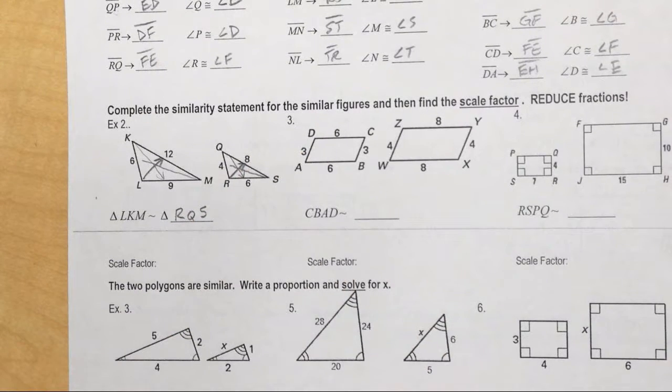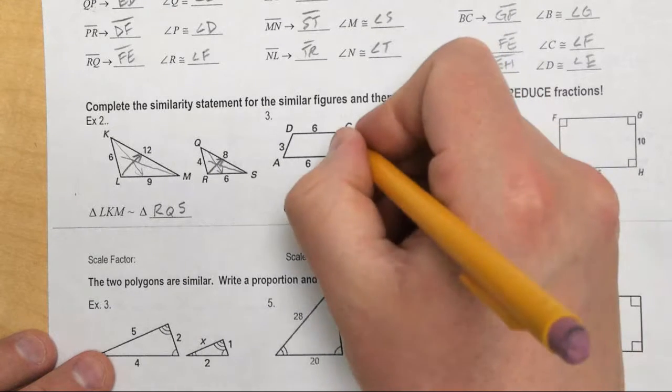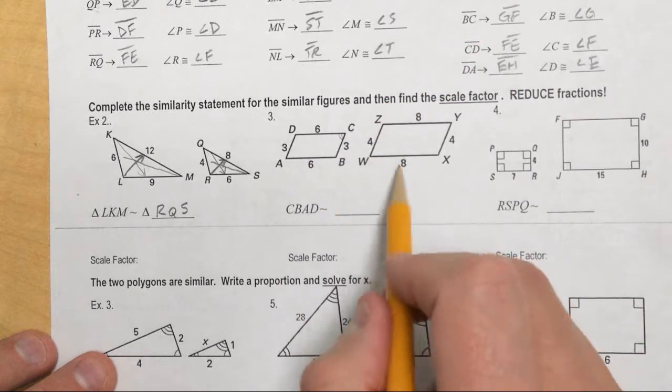So again, if you look at the angles and the sides opposite those angles, you can use relationships like that to help you understand what letters go with which other letter. So if I look here in number 3, CBAD. So this is a little interesting. So CBAD. So C is here. This looks to me like a parallelogram. It is, because opposite sides are equal to each other.